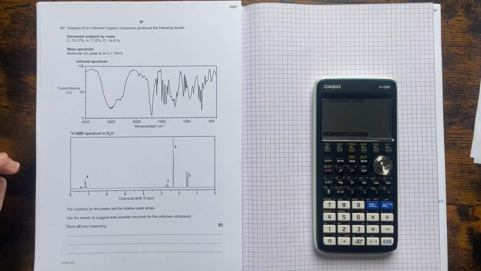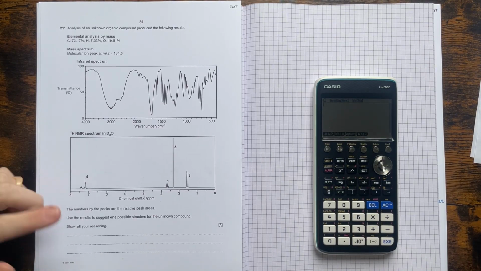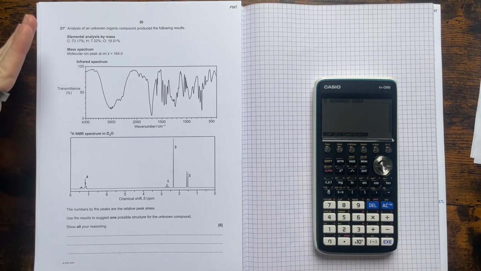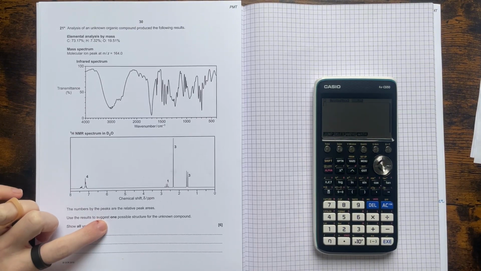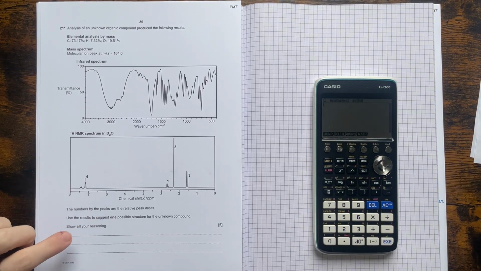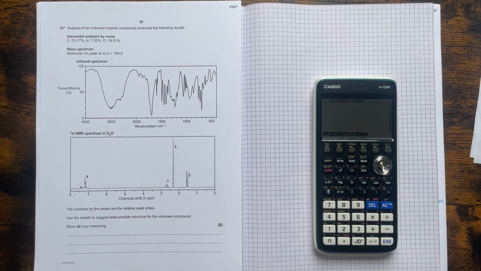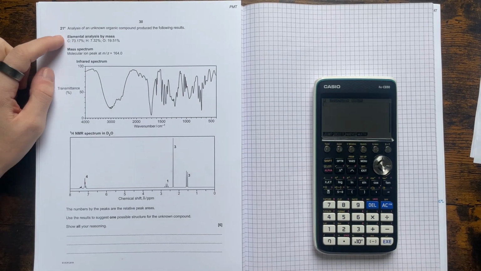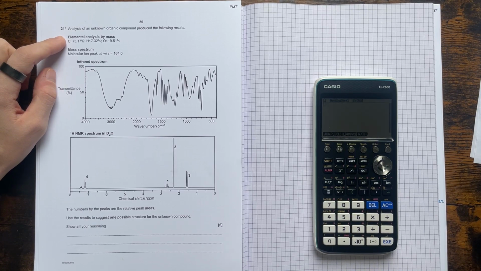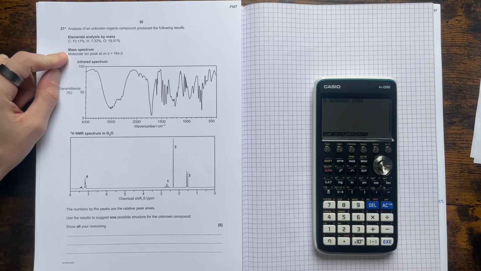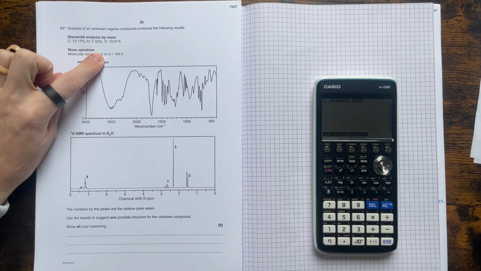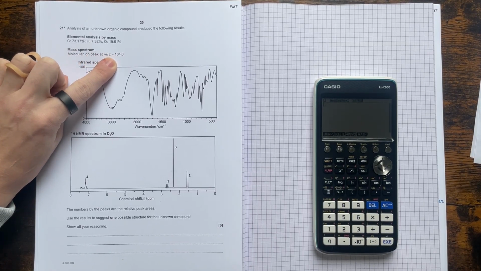but I'm sure there's plenty you will still be able to learn throughout the video. So we basically are given a range of different data, and for 6 marks we have to use all of this information to suggest one possible structure for the unknown compound and then show all of our reasoning. So the first piece of information that we've got is the elemental analysis in terms of the percentages of carbon, hydrogen and oxygen by mass, and then we're also told that the molecular ion peak was found at an MZ value of 164 on the mass spectrum.